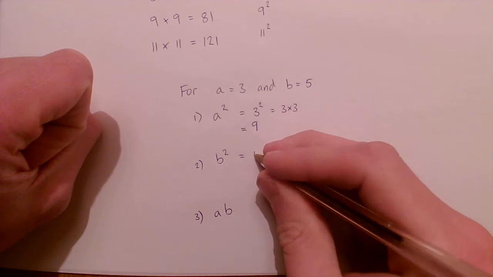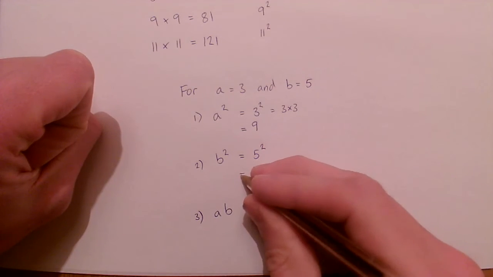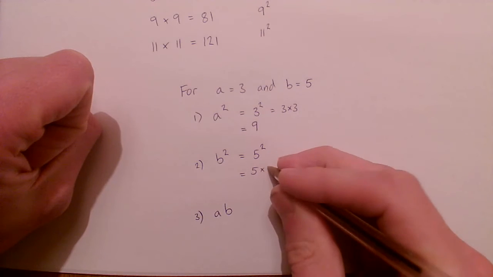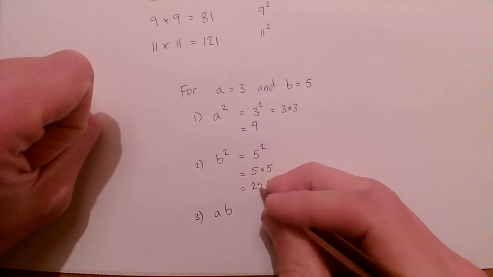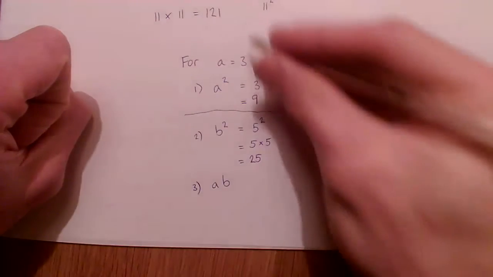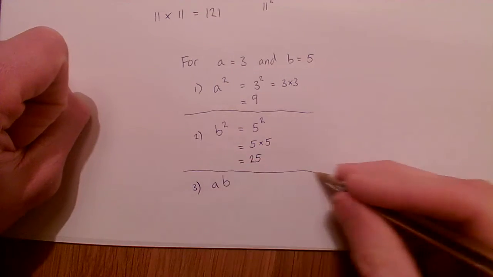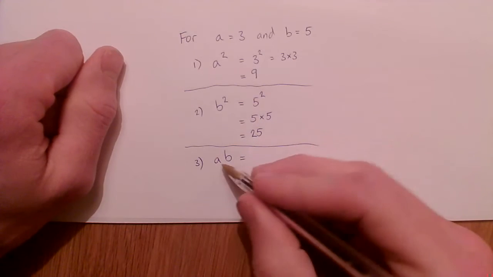b squared. We'll replace the b with the 5. So we get 5 squared. Let's write that step in. 5 times 5 is what we're doing, which is 25. Just like we had 5 squared up there. Last one. Now this isn't involving a squared, but ab.